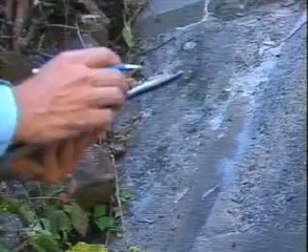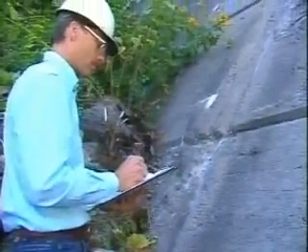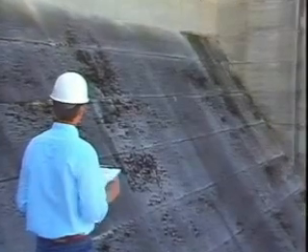A third deficiency you might find on the downstream face is surface defects in the concrete. These include honeycombing, stratification, stains, and impact damage. Examine surface defects carefully and include a photograph and description in your report.